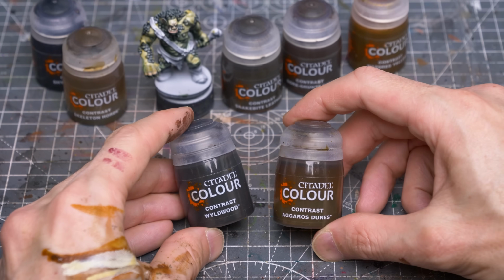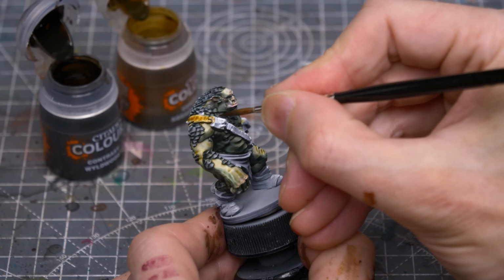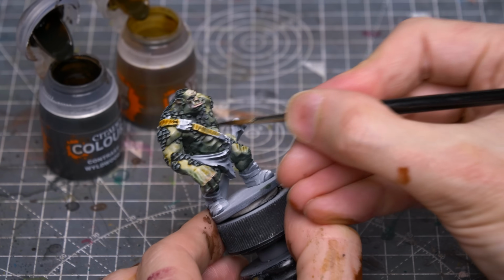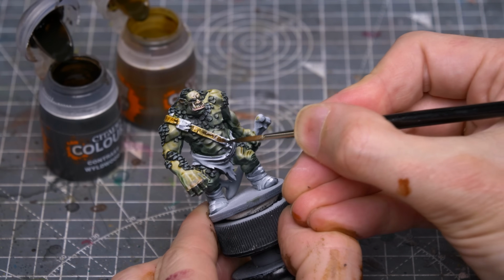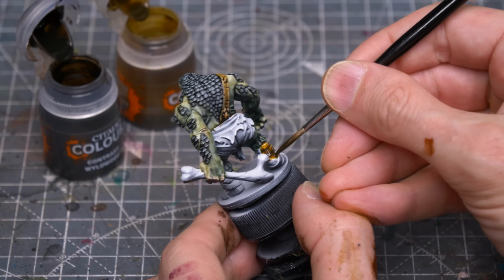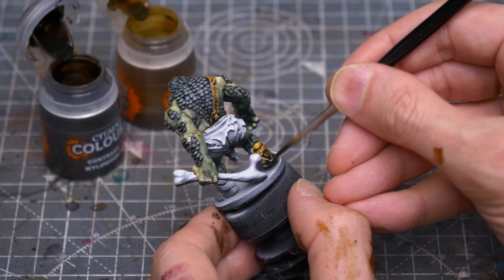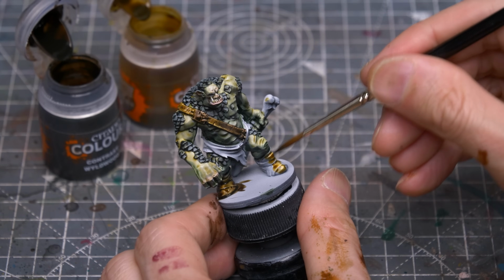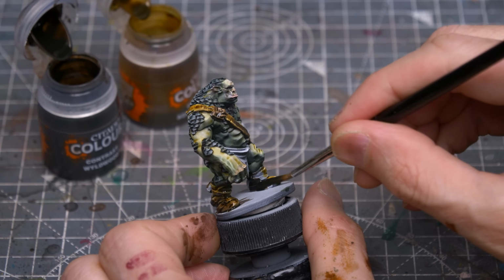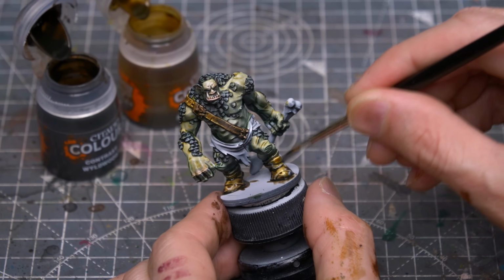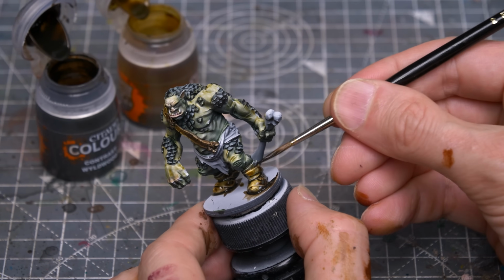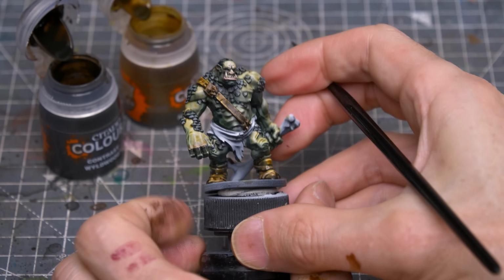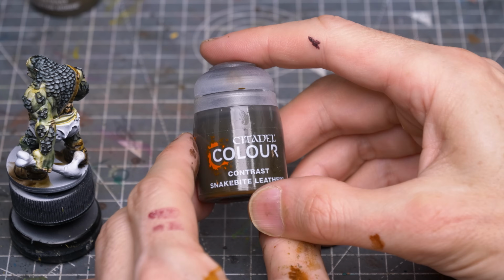Here I'm using some Wyldwood and Aggaros Dunes for example. Snakebite Leather also has quite a rich tone.